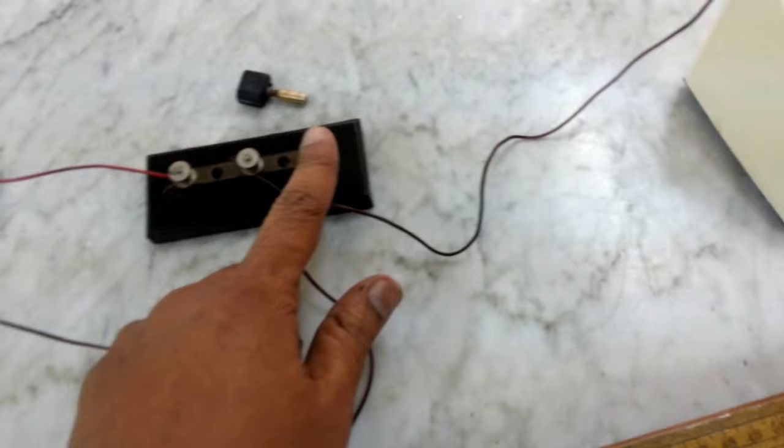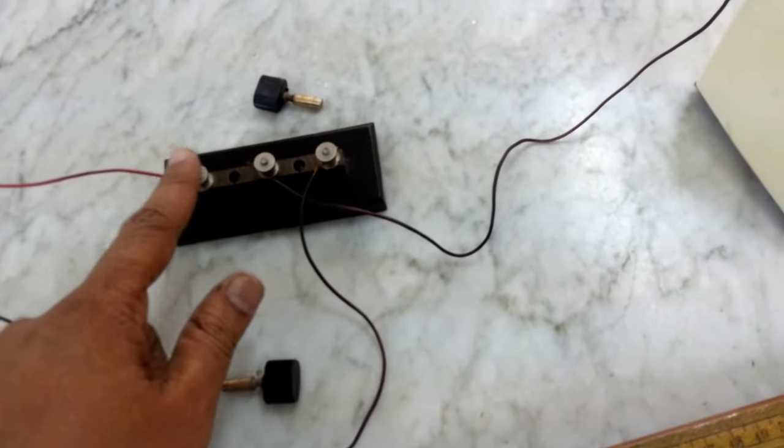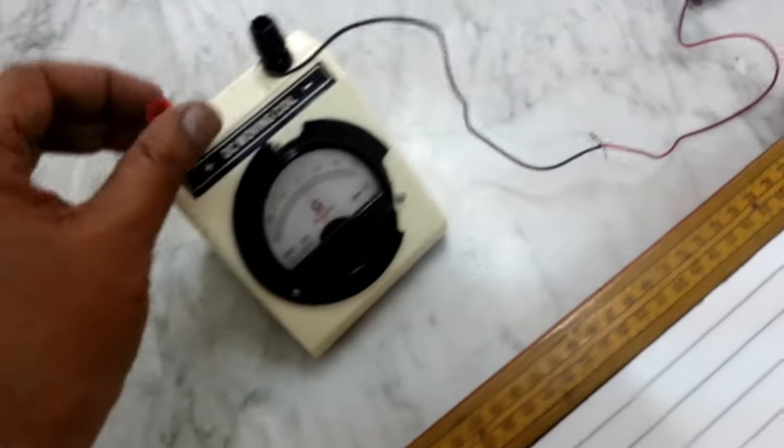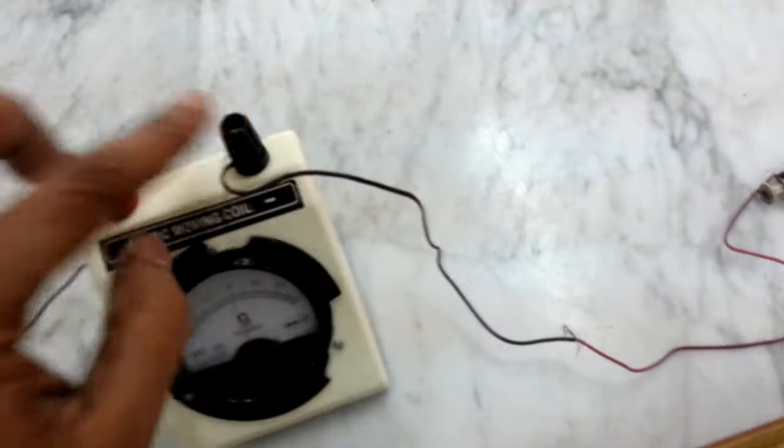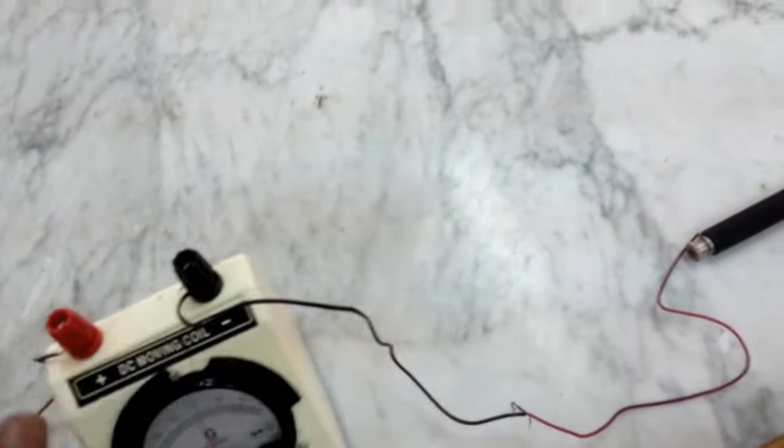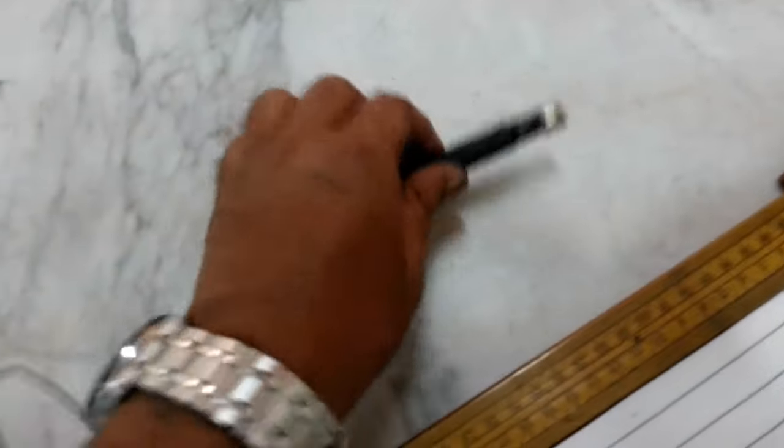So the dry cell to this extreme point, the Leclanche cell to the other extreme point. The middle point is connected to the galvanometer. You can connect either plus or minus of the galvanometer, it doesn't matter. The other end of the galvanometer is connected to the jockey, and this much is the secondary circuit.